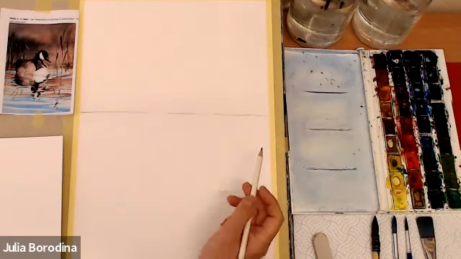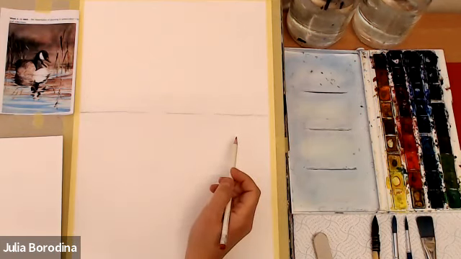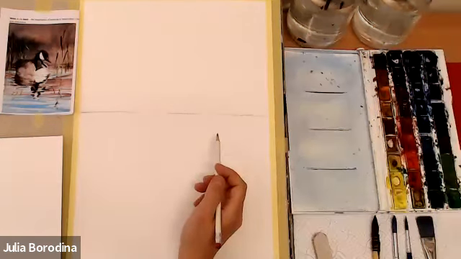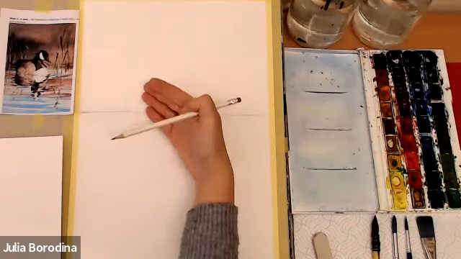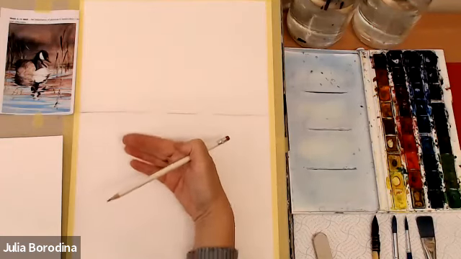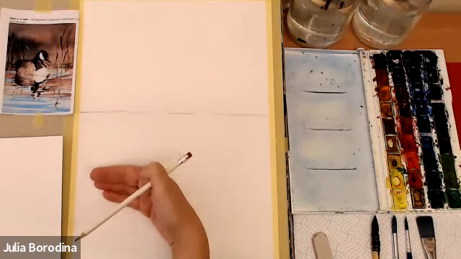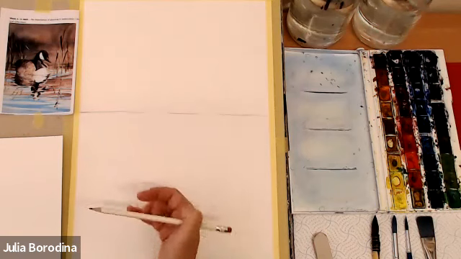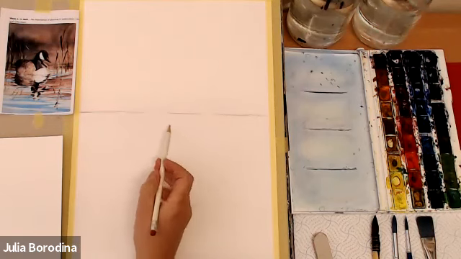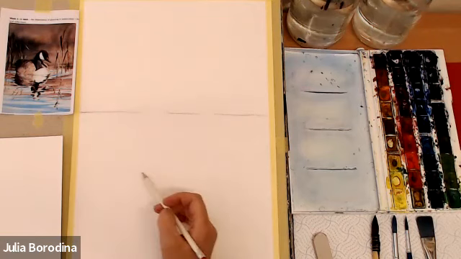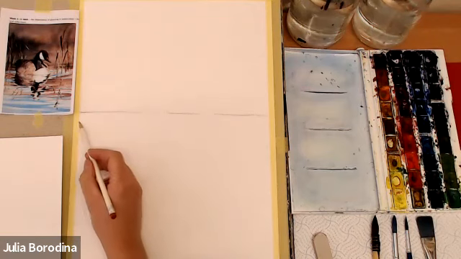Okay, and let's do the shape of the bird next. Complex thing, but let's break it down into simple shapes. Now we also want to make the bird belong to the water, and the ripples belong to the same space where the bird is going to be. So I'm going to start by drawing an oval, a ripple of an oval around the bird.